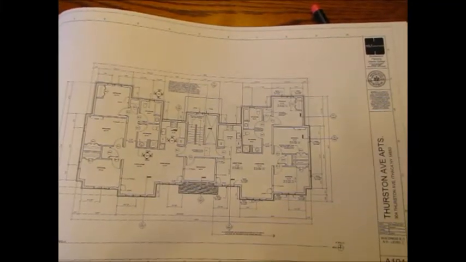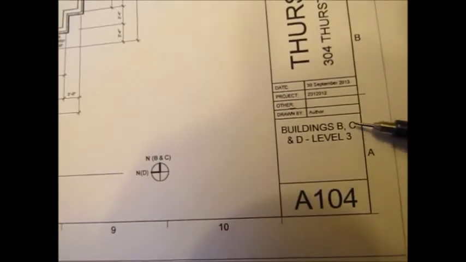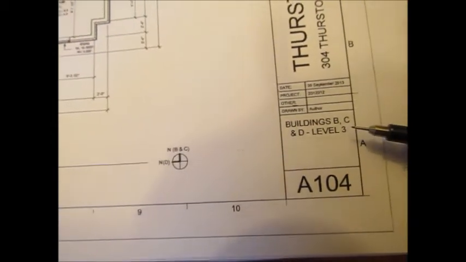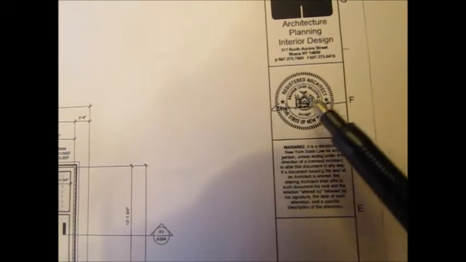Hello, this is a review of Thurston Avenue A104. We're on page A104. We can tell that by looking at the title block. It tells us this is building B, C, and D, level 3, so it's a third story. It tells us the project name and address, and also a legal document. Remember, if we see a signed seal, we know that's a legal document.